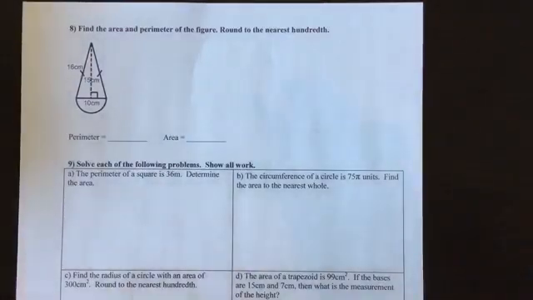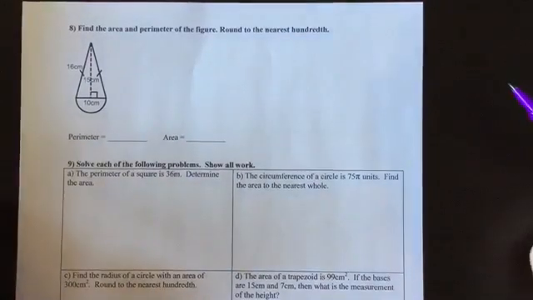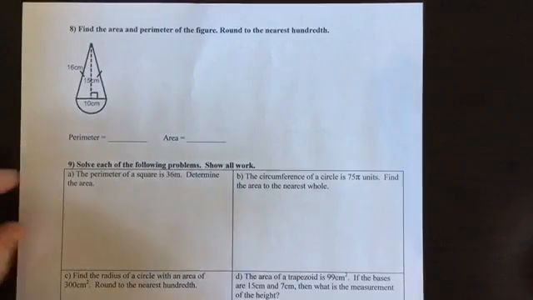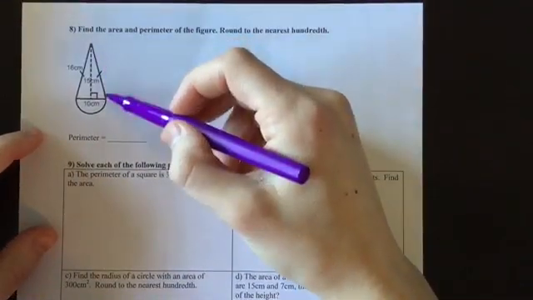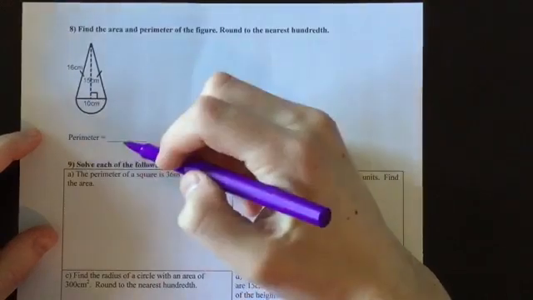Page 3 of our 2D geometry review sheet, number 8: find the area and perimeter of the figure, rounding to the nearest hundredth. We can see we have a triangle on top of a semicircle. Let's start with the perimeter.